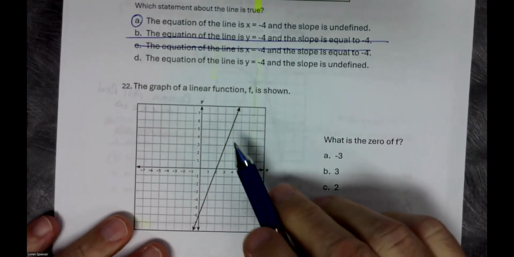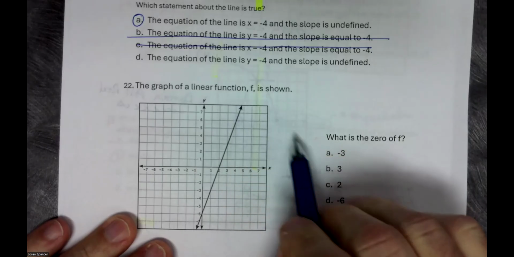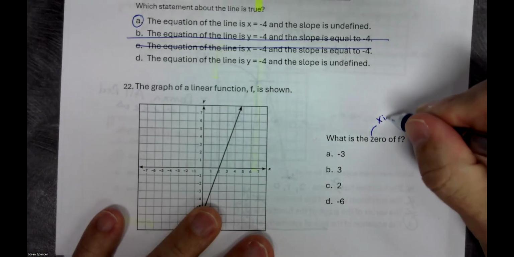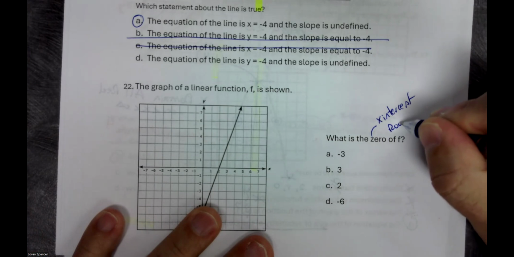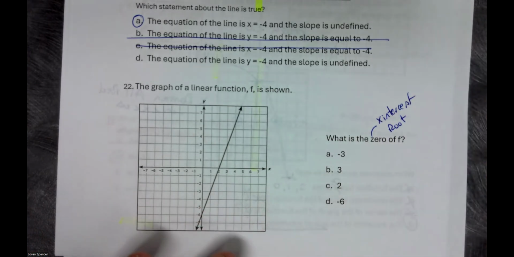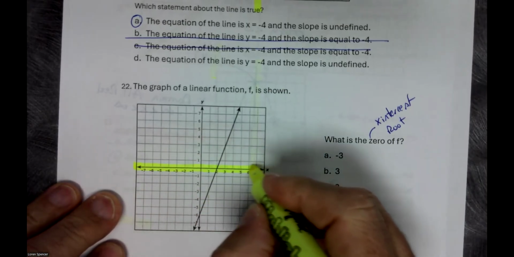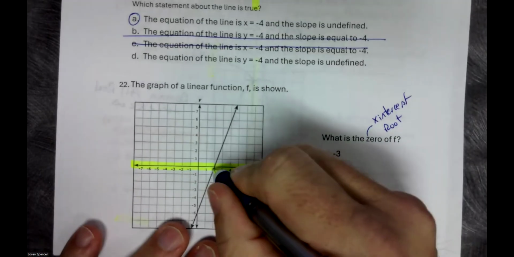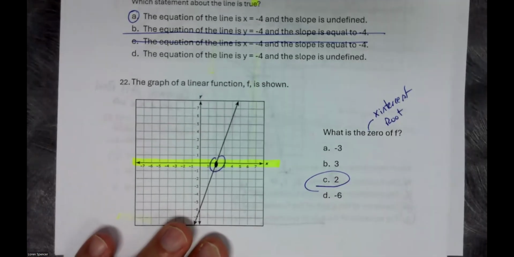Okay. The graph of a linear function f is shown. What is the zero of f? They could have asked for the zero. They could have asked for the x-intercept. Sometimes they'll ask for a root. All of those mean the same thing. They all mean what is it when y equals 0. So basically they're looking for where does it cross the x-axis, the x-intercept. Well, when I look at this, it crosses directly at 2. So my answer to letter C is 2.